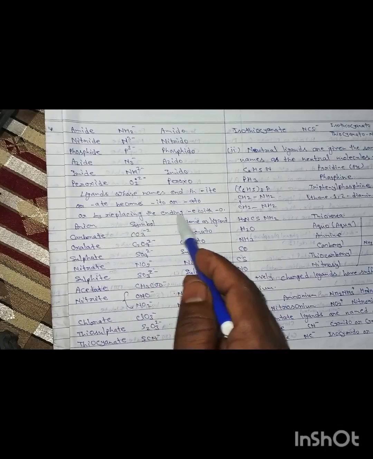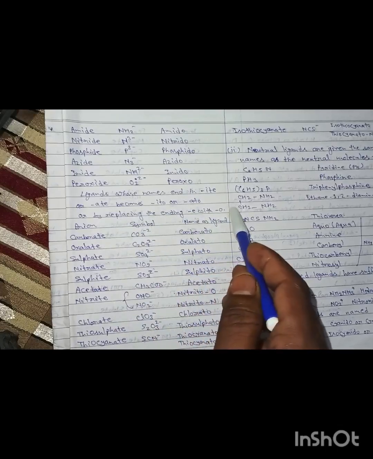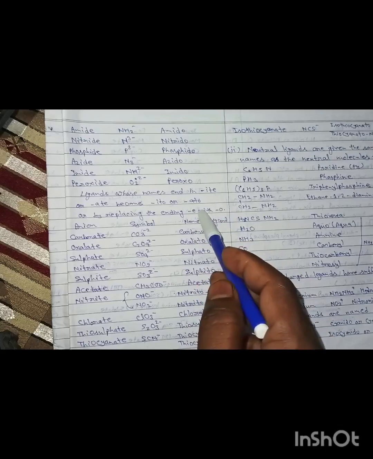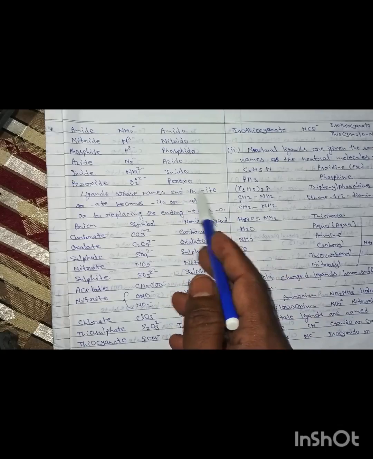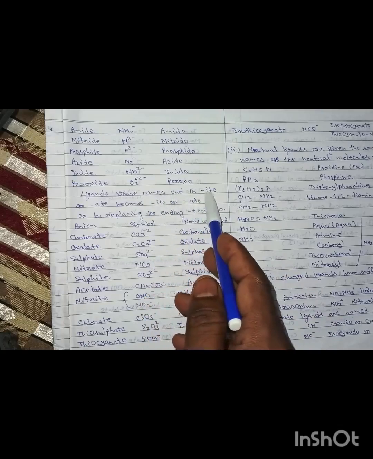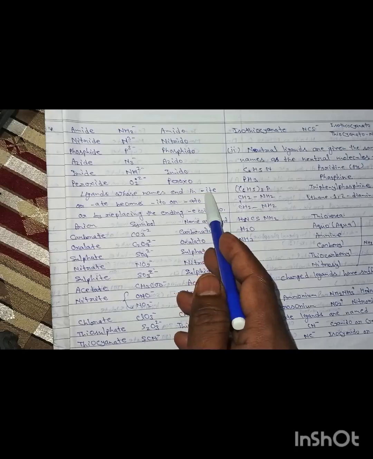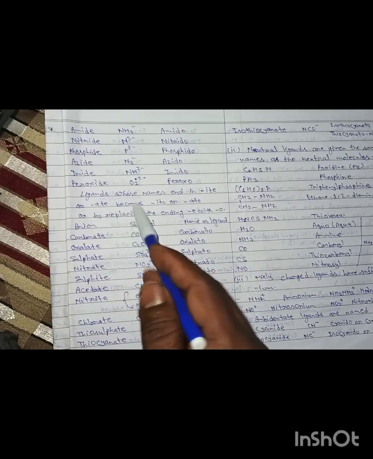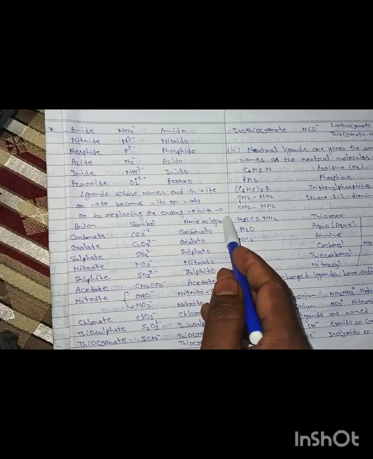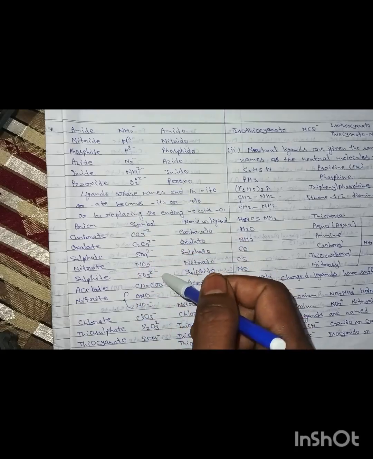Next it says ligands whose names end in "ite" or "ate" become "ito" or "ato", by replacing the ending "e" with "o". It means if the ligands end with "ite" or "ate", we should replace the "e" by "o", the same as the previous.